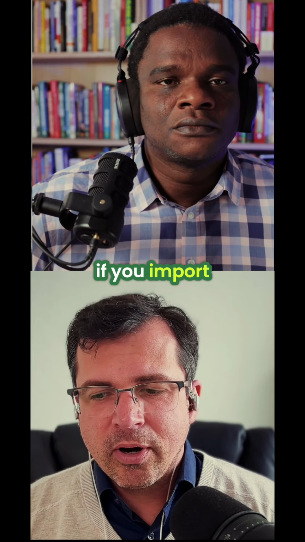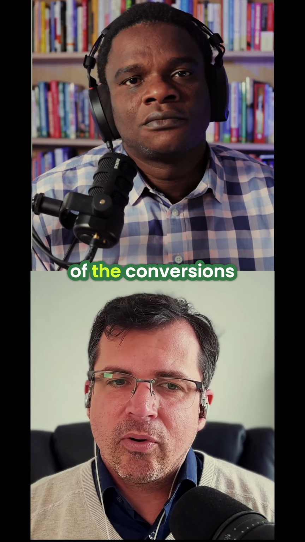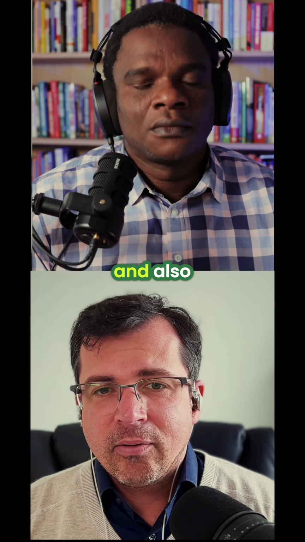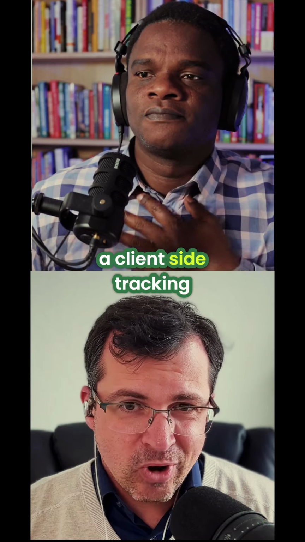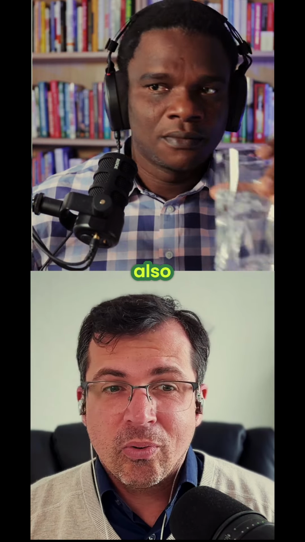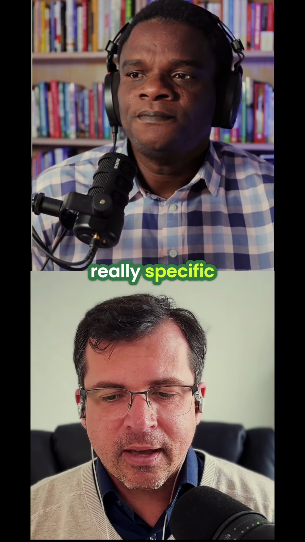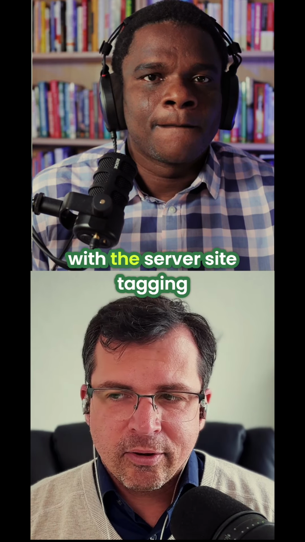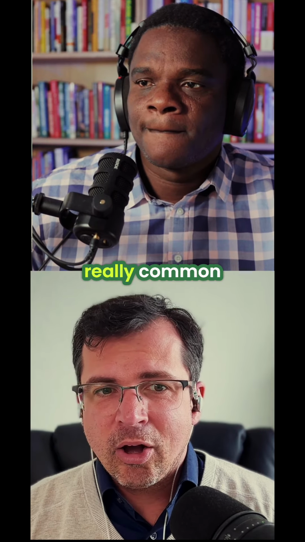Also, the type of the tracking for e-commerce. If you import the conversion from GA4, it loses some of the conversions compared to if you would use Google Ads native tracking. And also at the same time, tracking is just a client-side tracking, which also drops a few conversions. So if you want to be really specific, really accurate with your conversion tracking, you should go with a server-side tagging option.